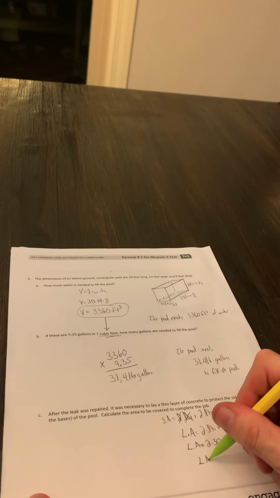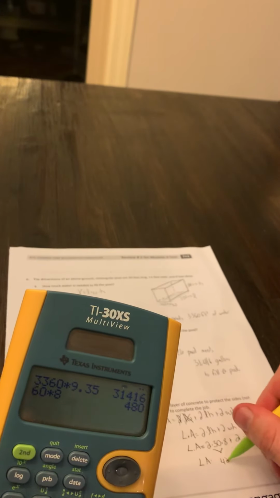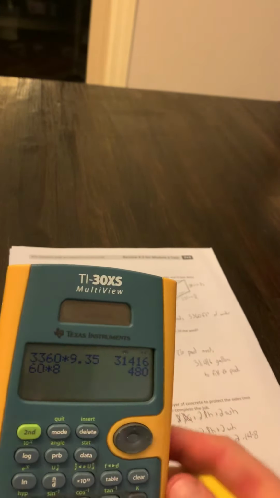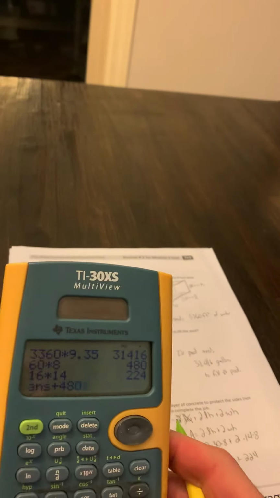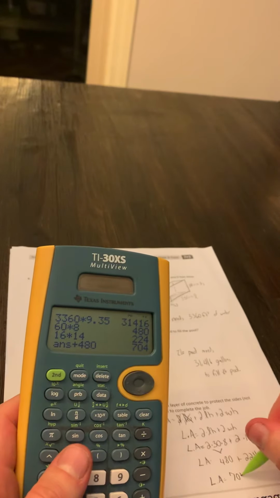So lateral area, remember I want to see the work. So that's 60 times 8. And if you're wondering why, Mr. H, why'd you just go 60? Because 2 times 30 is 60. So that's 480 plus 16 times 14. And again, 2 times 8 is 16. Gives me 224. Add those up. Plus 480. Leaves me 704.